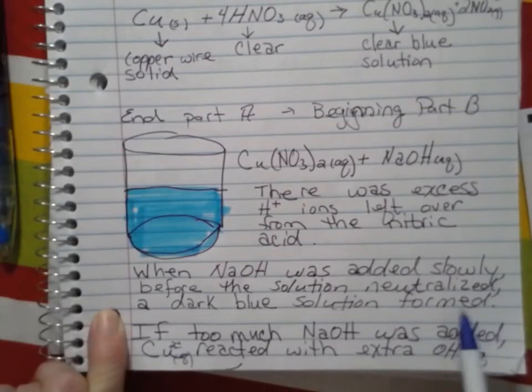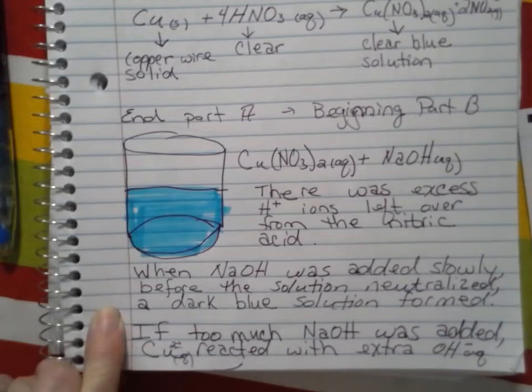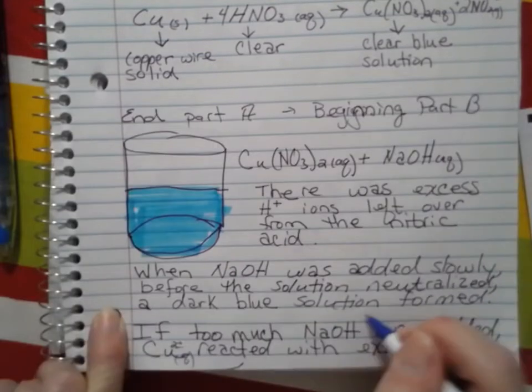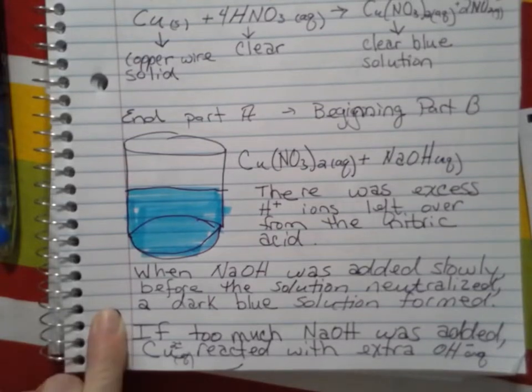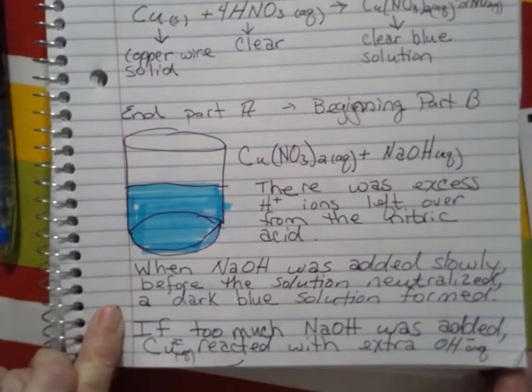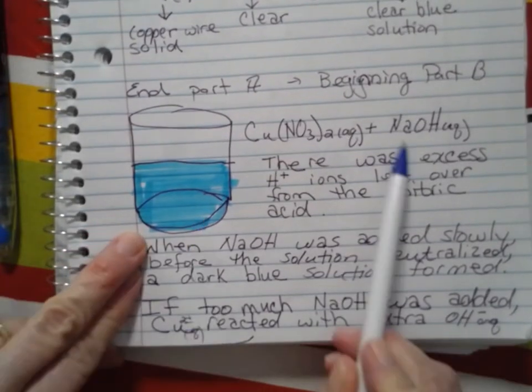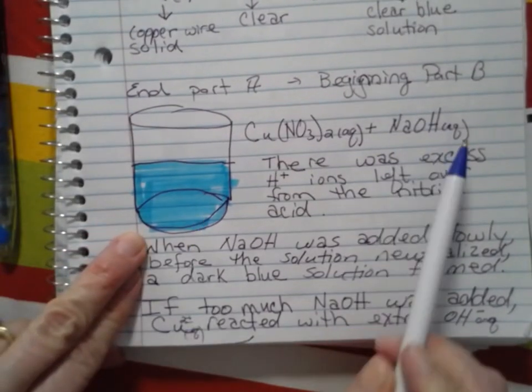Okay? So if you'll notice, the sodium hydroxide, it was 6 molar also. So we had the same ratio, 6 molar nitric acid to 6 molar sodium hydroxide. So they could cancel each other out or neutralize each other. So at this point, this was a neutralization reaction.